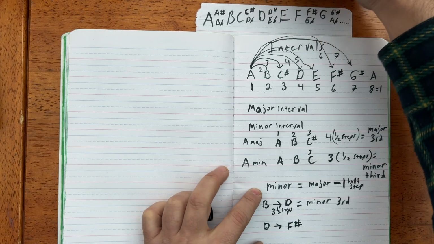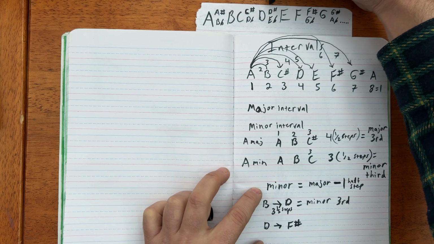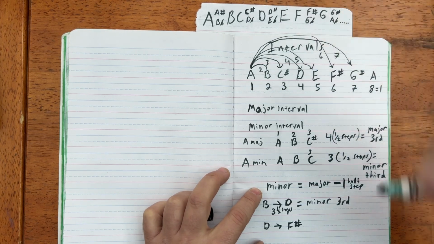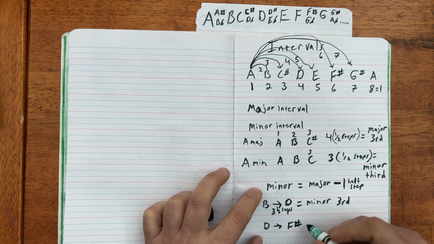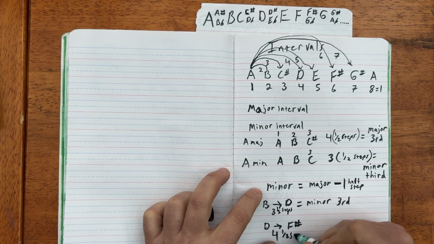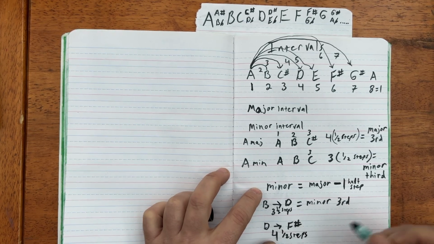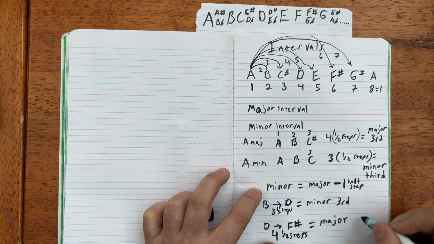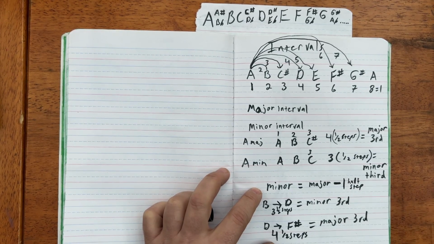But how many half steps do we have to move? It was 1, 2, 3, 4 half steps. And so we know that that's 4 half steps. And so that's going to equal a major third away.